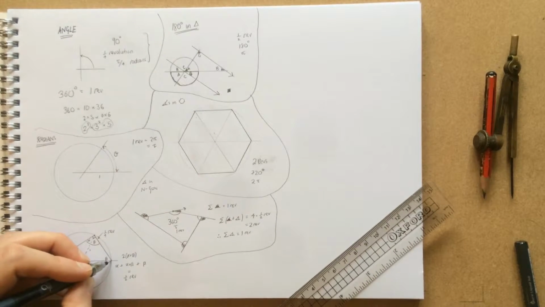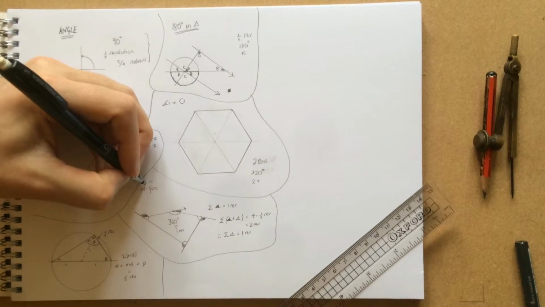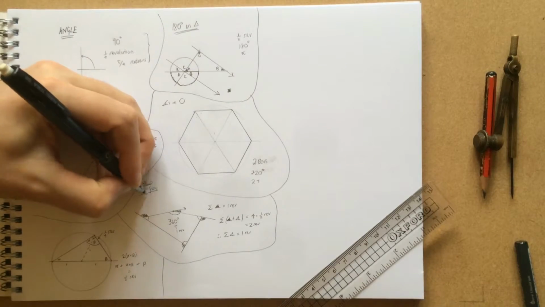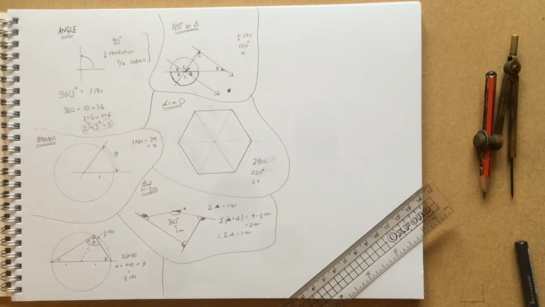Start off on the diameter, pick any point, you'll get a right angle. I'm not sure what heading to give this because it's a bit wordy.